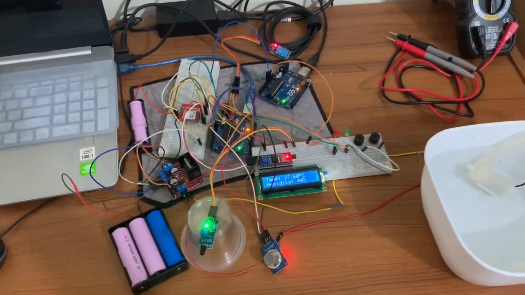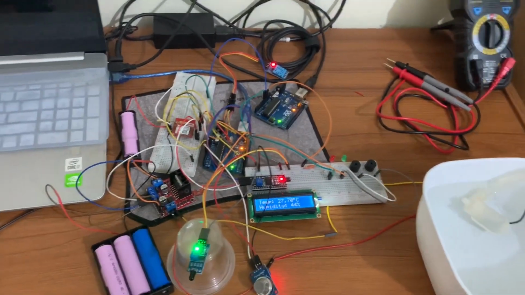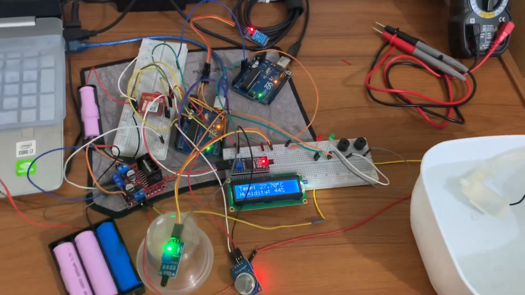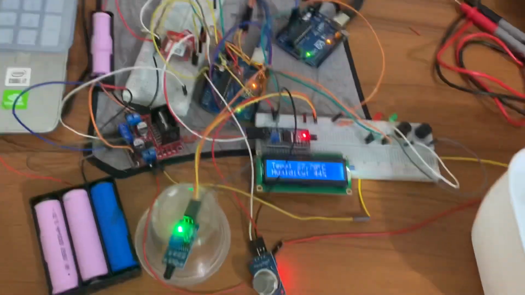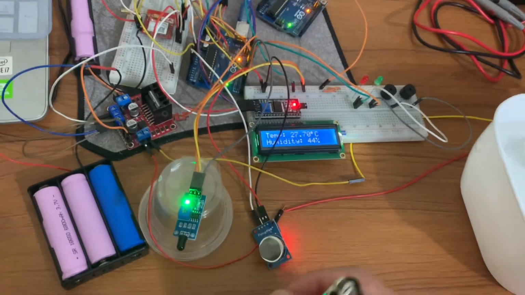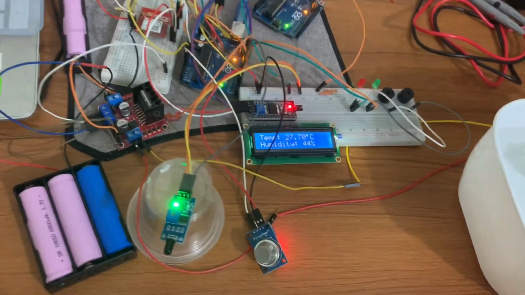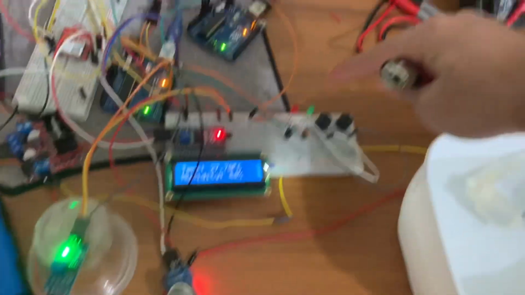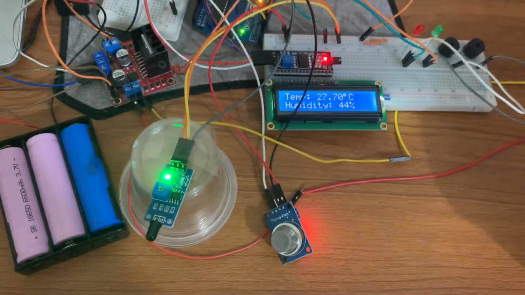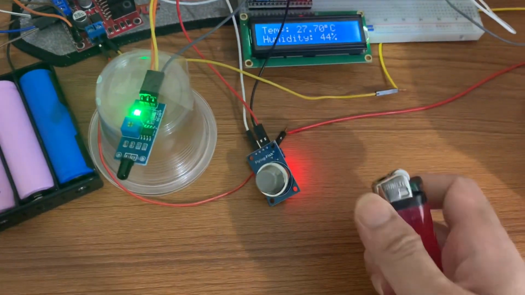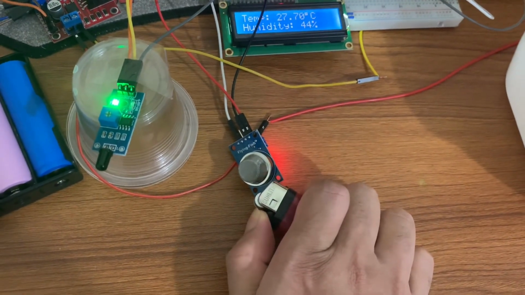I ran into a problem with my gas lighter. I got that fixed and I'm continuing the demonstration with the smoke alert system. So as I emit smoke from this gas lighter, the sensor must be able to detect, and the green LED should go up and the buzzer as well, and it should notify me with a call and an SMS as well. So let me try to emit gas from the lighter and see if it works.